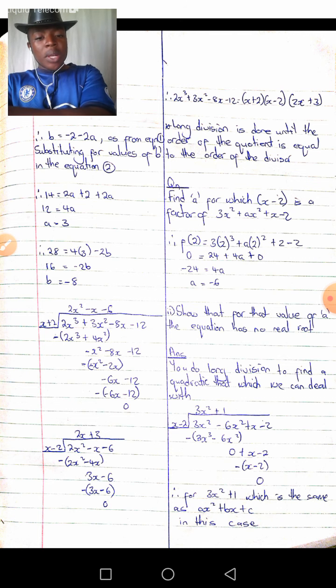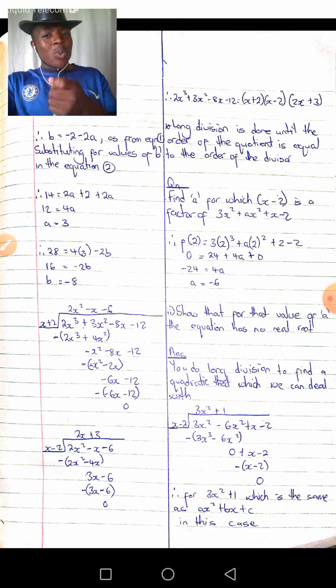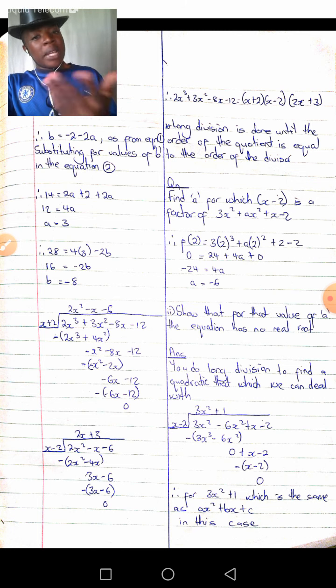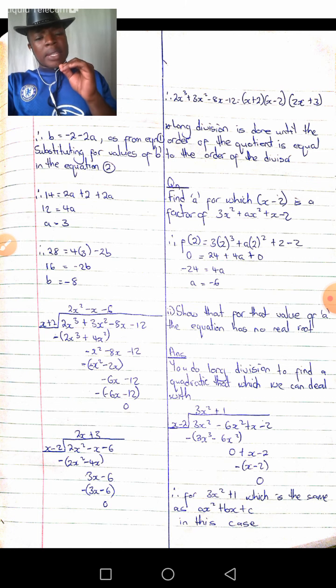Now we can only determine whether a curve or an expression has no real root if you are dealing with a quadratic expression specifically. In other cases, maybe a line, but in these cases, we really recommend that you look at it only from a quadratic expression point of view. So if we've got x minus 2 dividing into 3x cubed minus 6x squared, which is the new gotten value of a, plus x minus 2, you find that the remainder is 0. Therefore, you have done correct calculations.